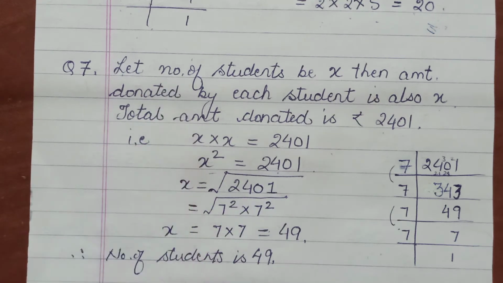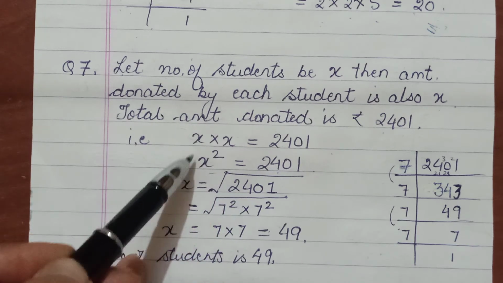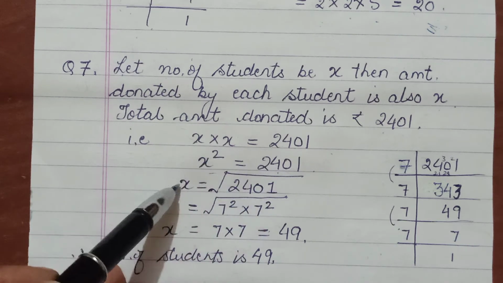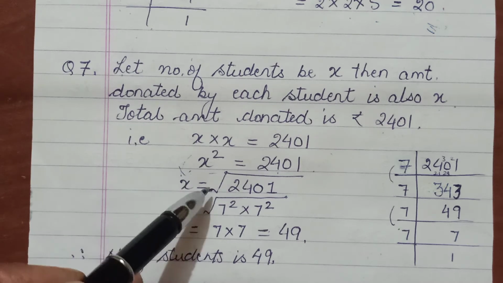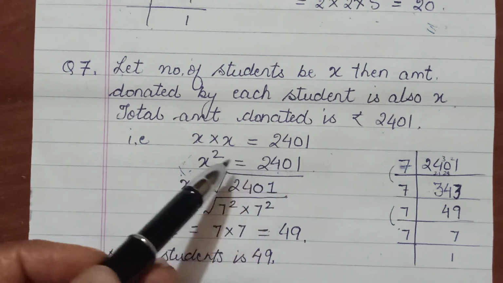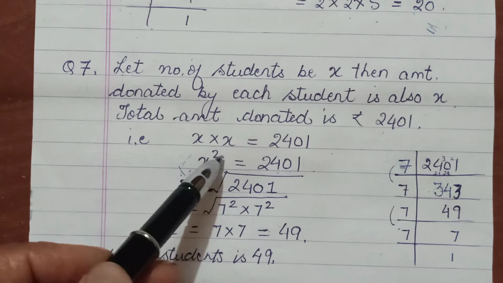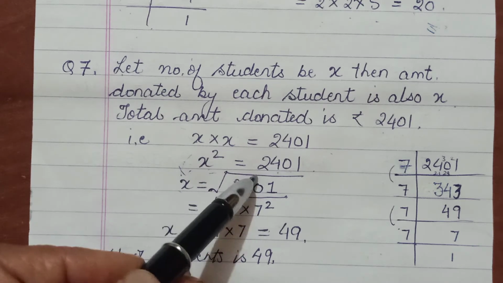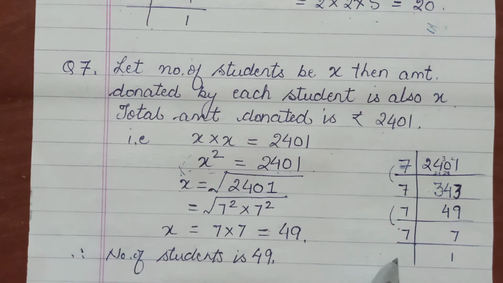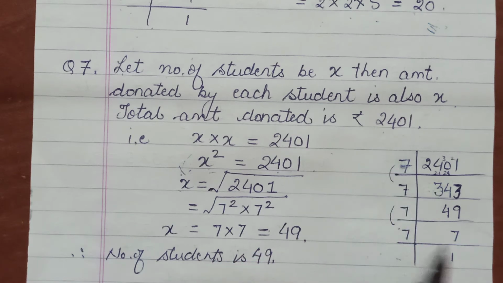Number of students निकालने थे हमको. The number of students x है, इसका under root find करना पड़ेगा. x square से हमें x निकालना है. Means under root, taking root on both the sides. तो under root of x square will be x, और इसका under root करने के लिए आप इसके prime factors निकालोगे. Again these are the prime factors, you can check your revision.